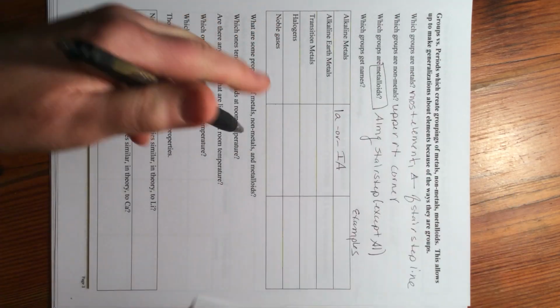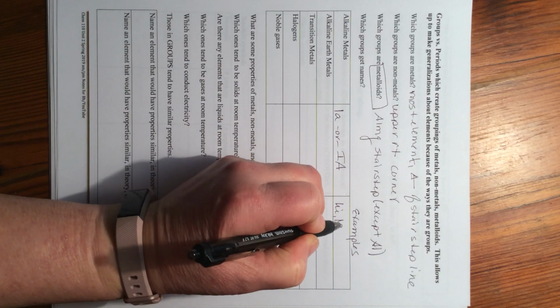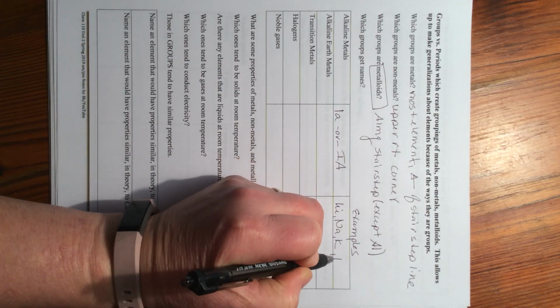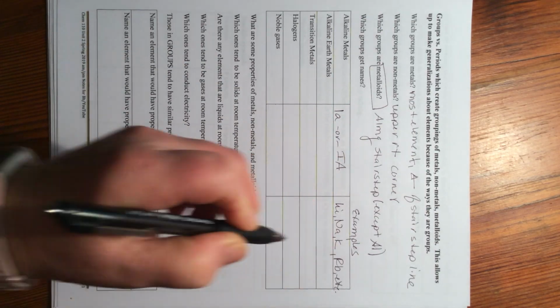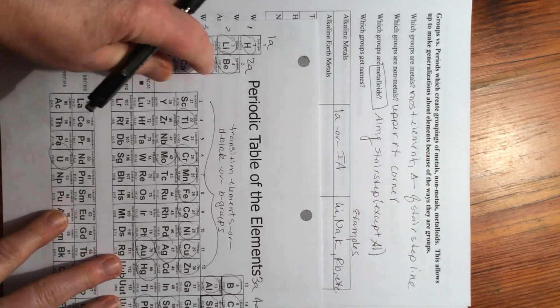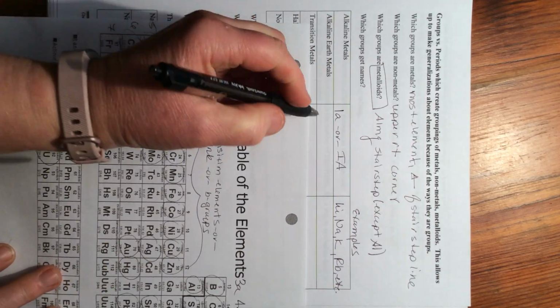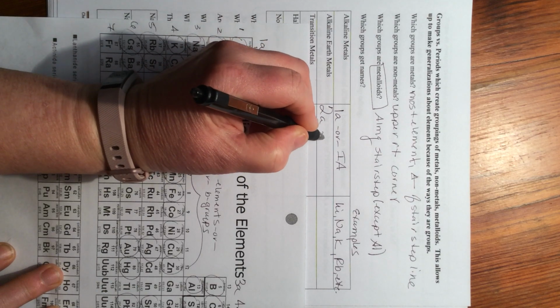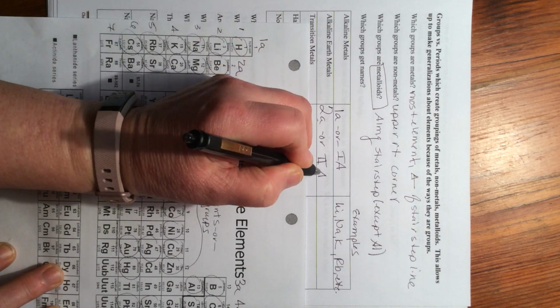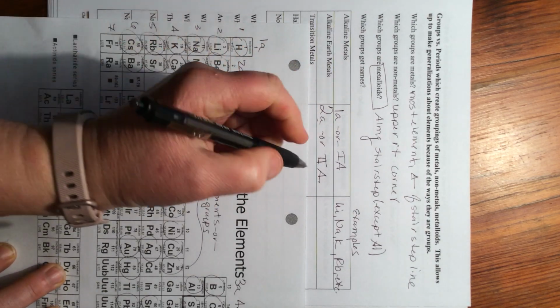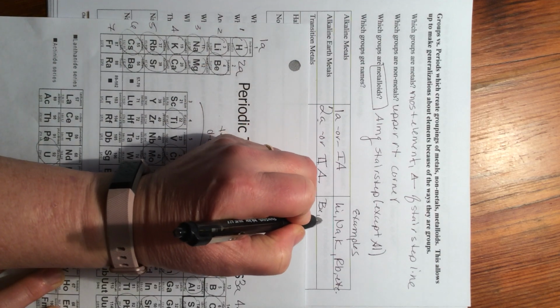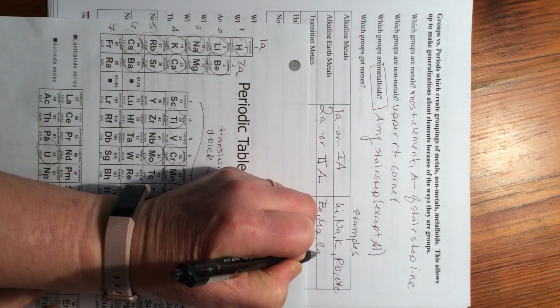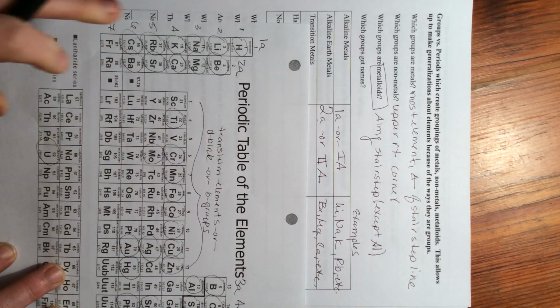So we could say lithium, sodium, potassium, rubidium, etc. Okay, so this is why you have to know the symbols. If you don't know the symbols, then you don't even know what I'm talking about. Okay, alkaline earth metals are 2A, or Roman numeral 2A. So that would be anything in this group. Okay, so beryllium, magnesium, calcium, etc.